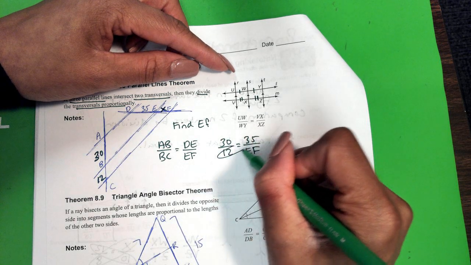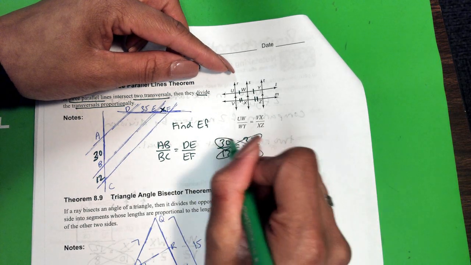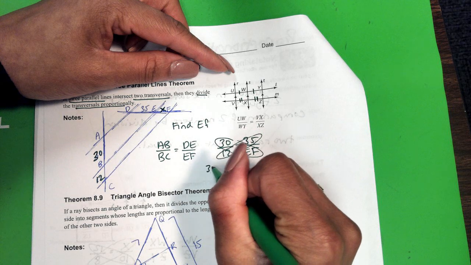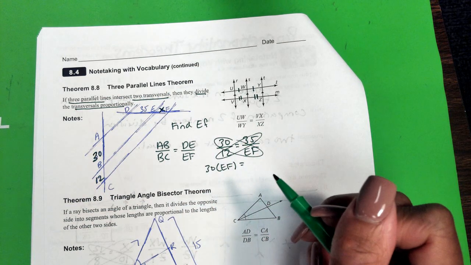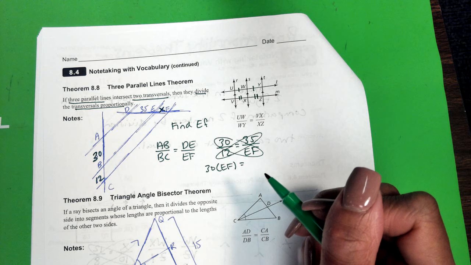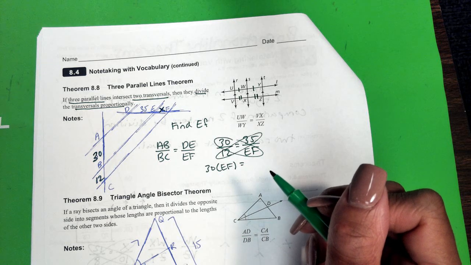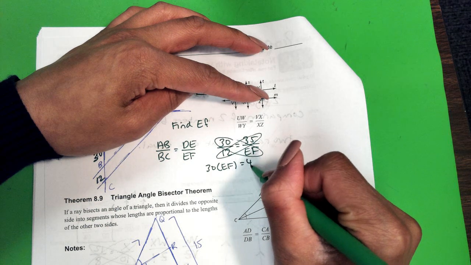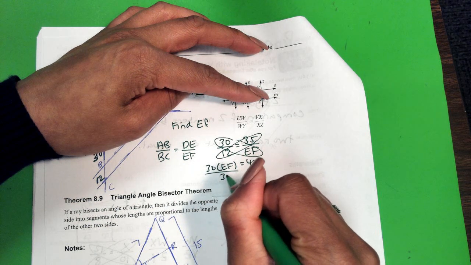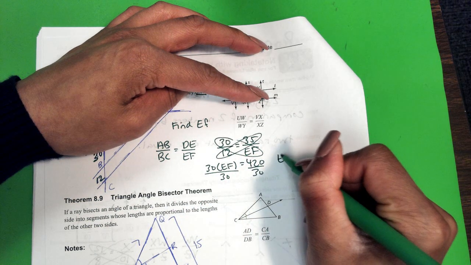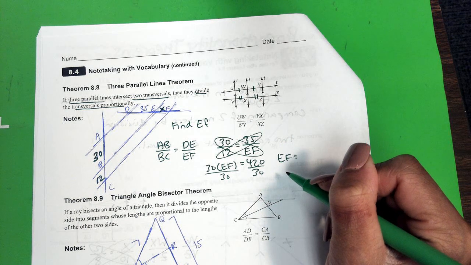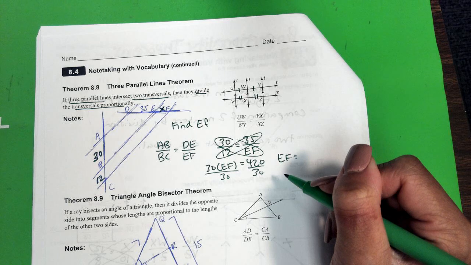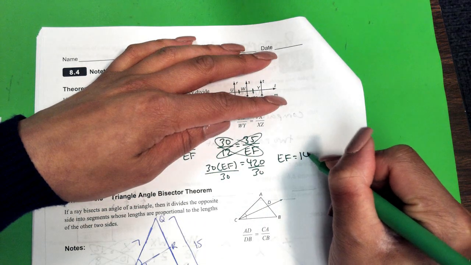And now I can cross multiply or use butterfly effect. So I have 30 times EF equal to 35 times 12, and 35 times 12 is 420. So I'm going to divide by 30 on both sides. EF gives me 14.